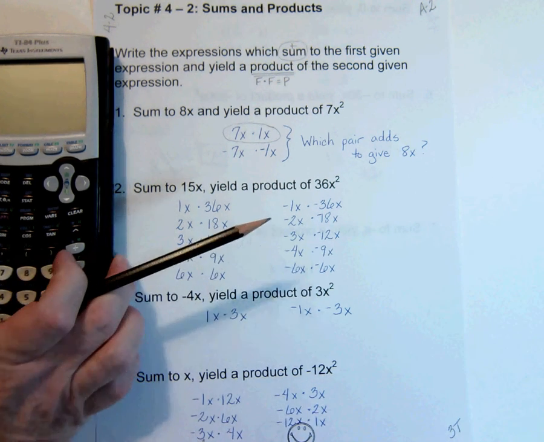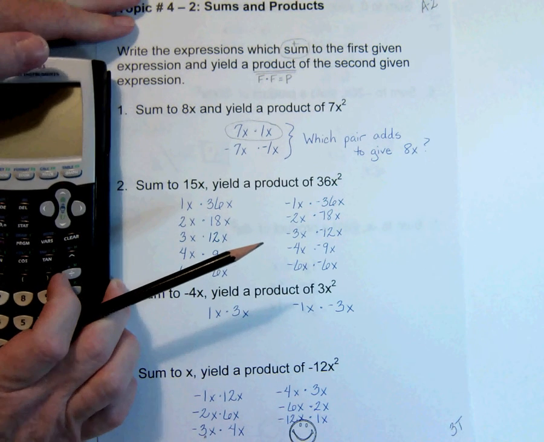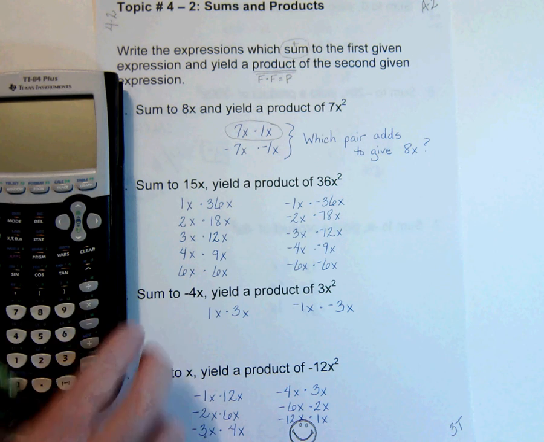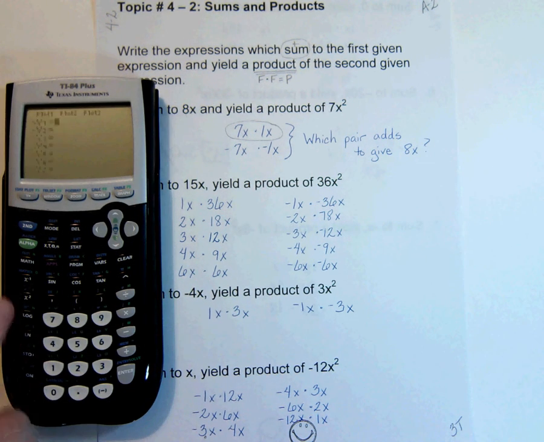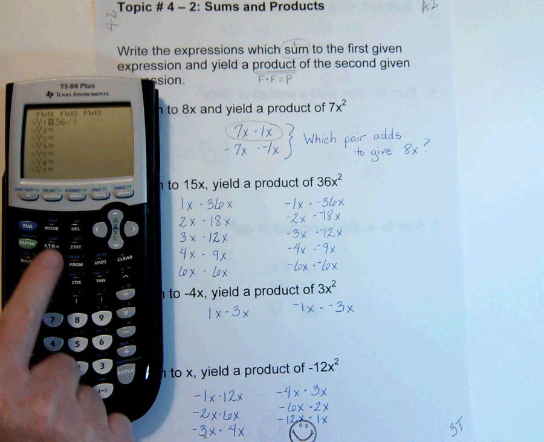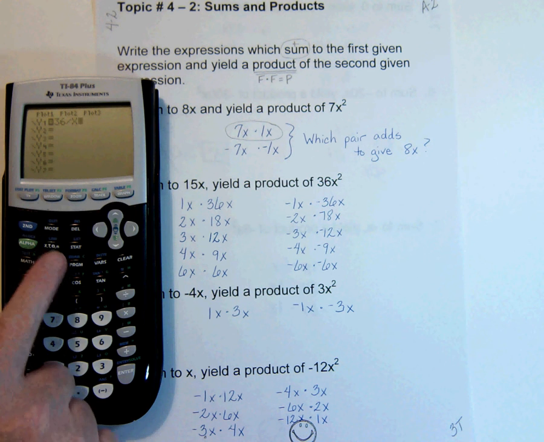In number 2, we listed several factors. But to find the factors of 36, you can use a trick with your calculator, and that is to use the y equals button. You put whatever number you're looking to factor and divide it by an x. Remember, using the x button here is easier than saying alpha x.